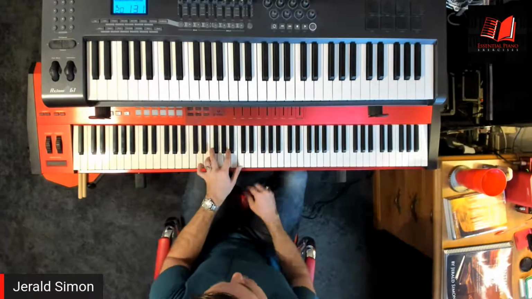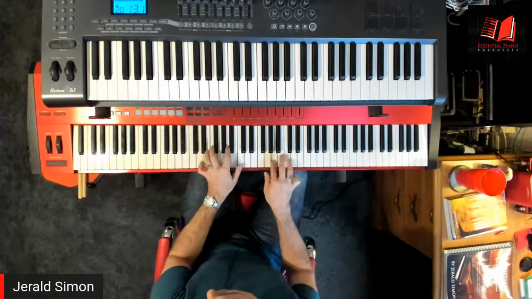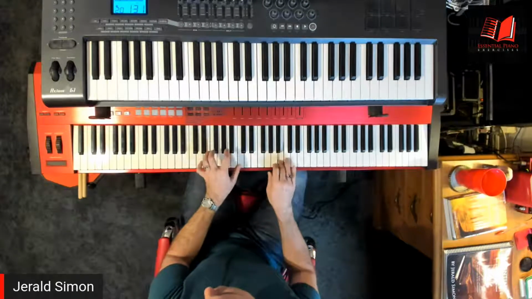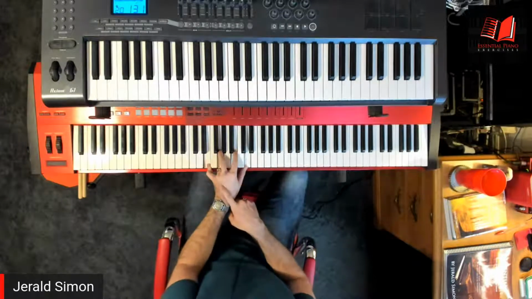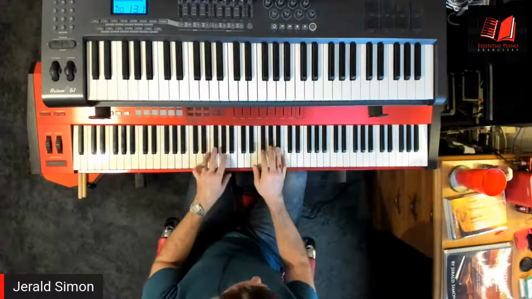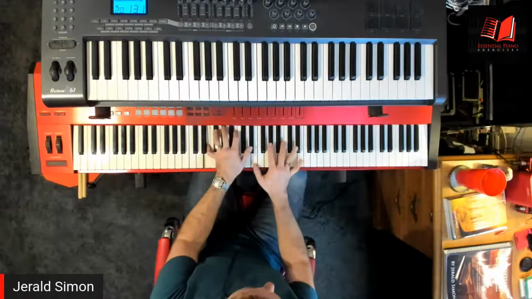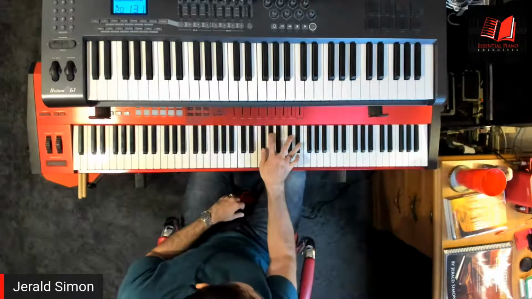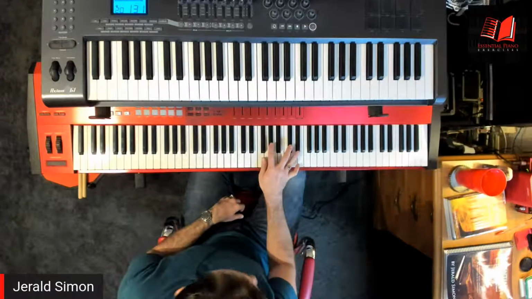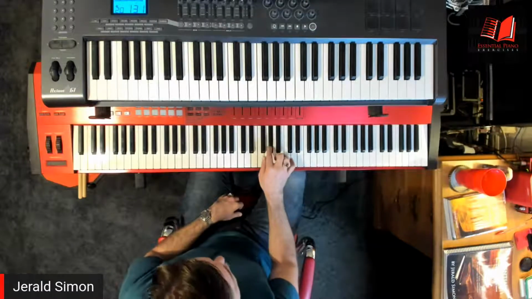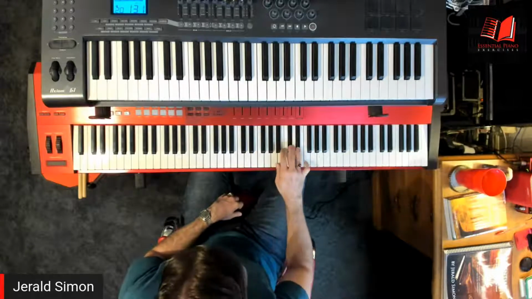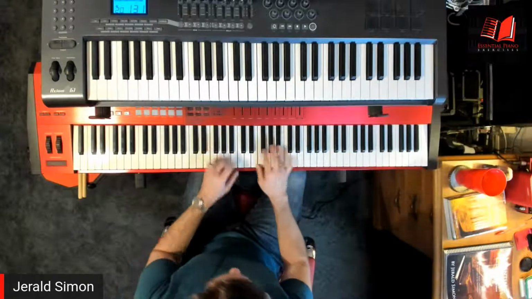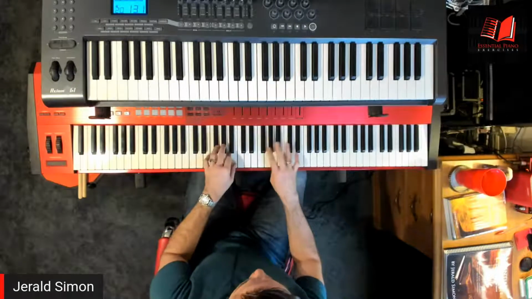I could go to D Dorian. I could go to E Dorian. Here I have an E minor chord in the key of E major. I have these sharps in the key of E major. We have F sharp, C sharp, G sharp, and D sharp in the key of E major. So in the key of E major, I have 4 sharps.